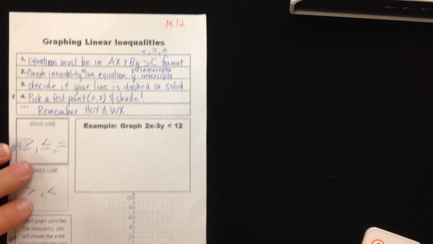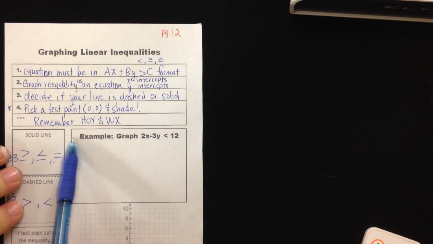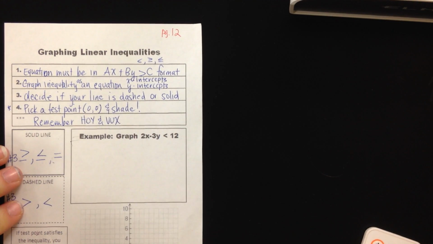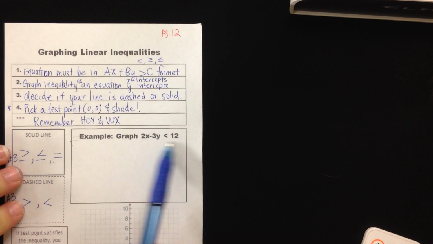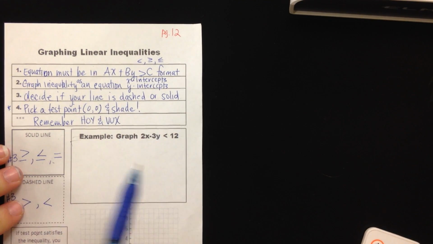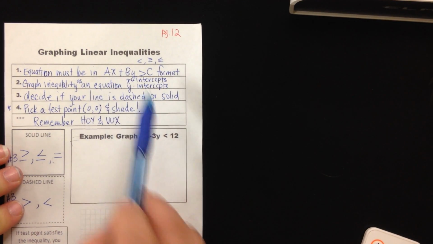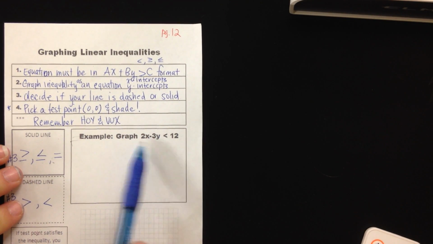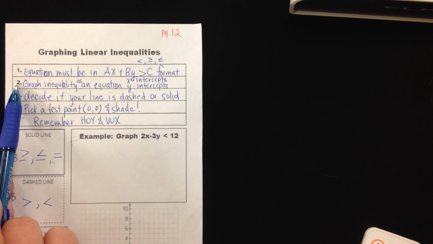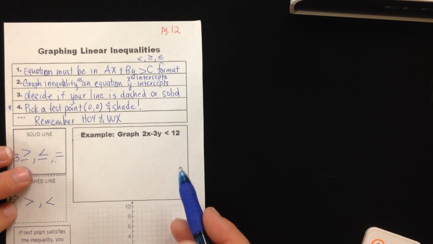Okay, so example, we're going to graph this inequality. First step, equation must be in standard form. Is this in standard form? Yes. Now, granted, standard form has a plus and this is a minus. Don't look at that. Just make sure that your x and y are on the same side. Okay? So, step 2, it says graph the inequality as an equation to find the x and y intercepts.